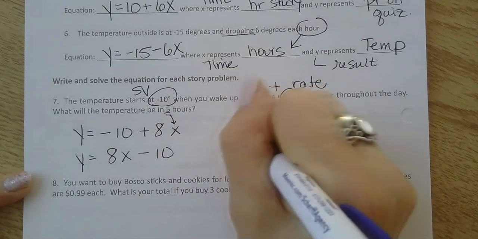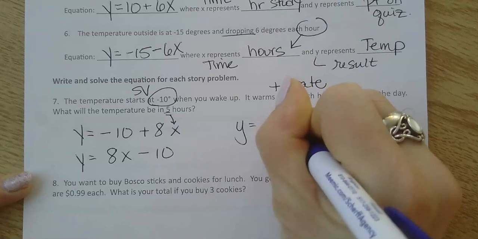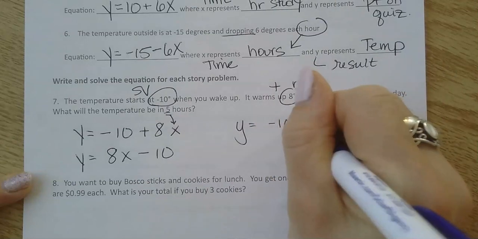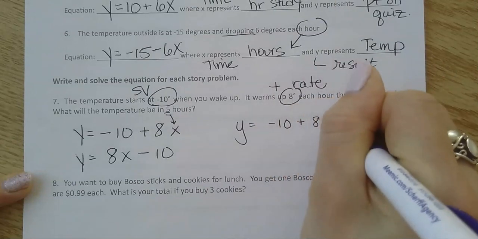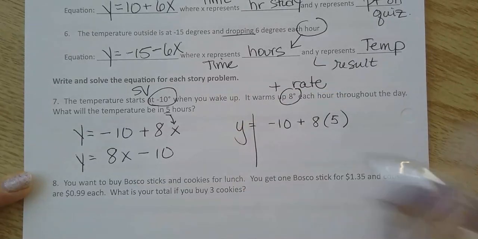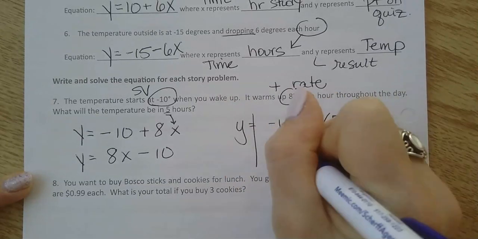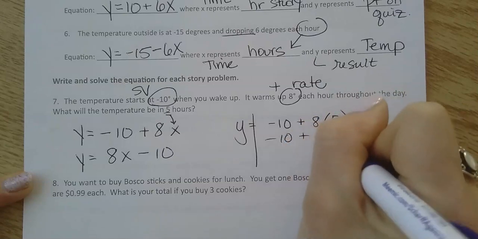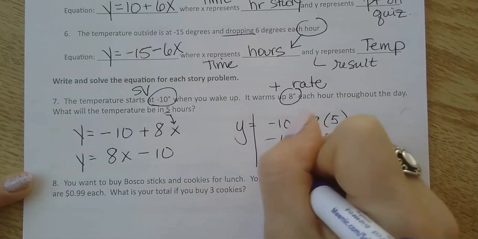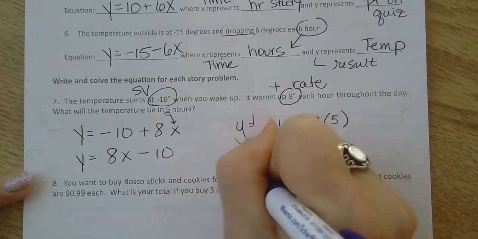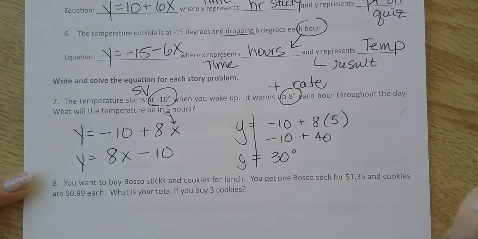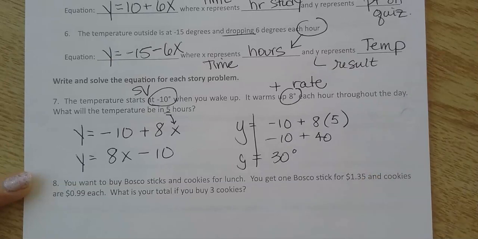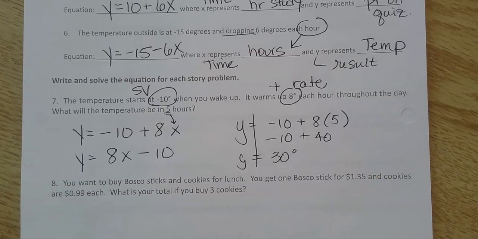So I'm going to write it again, and now I'm going to plug in the 5. So it starts at -10, goes up 8 times 5 hours. I'm trying to figure out what y is, so I'm just going to work this out. -10 plus 8 times 5 is 40. -10 plus 40 is 30. So my y variable, the temperature, is 30 degrees after 5 hours.